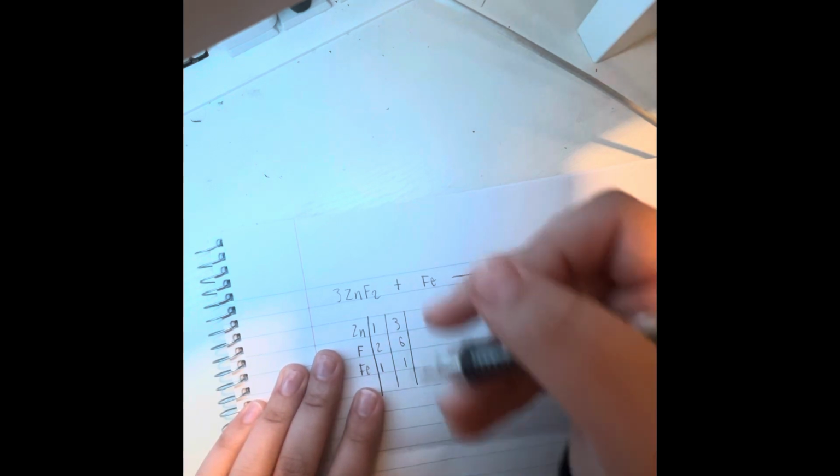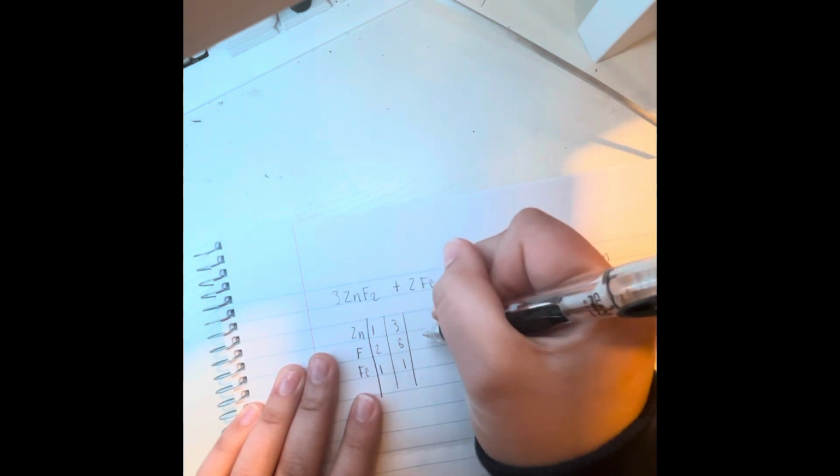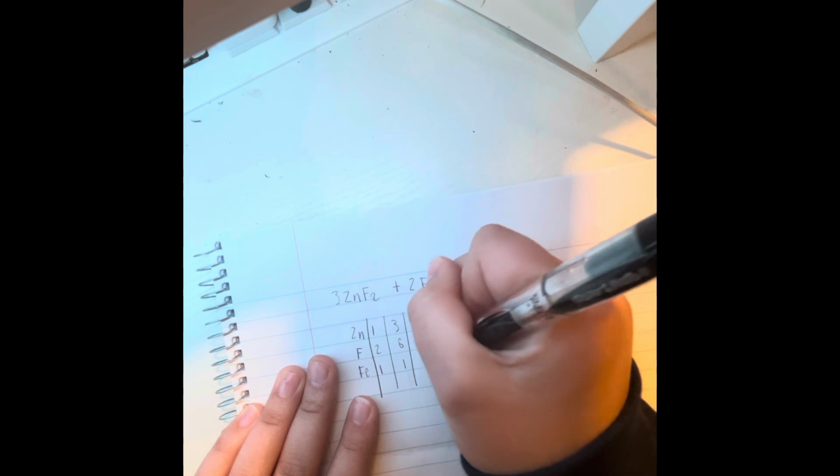To fix that, let's just put a 2 in front of our iron on this side. So 3, 6, 2. And then to fix the disparity in zinc, just put a 3 in front of the zinc. So 3, 6, 2. Perfect. Now we have yet another balanced equation.